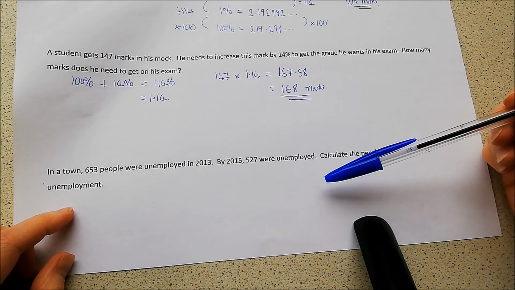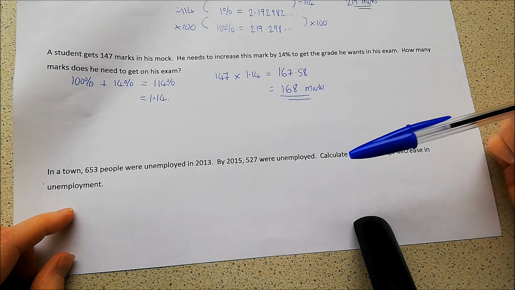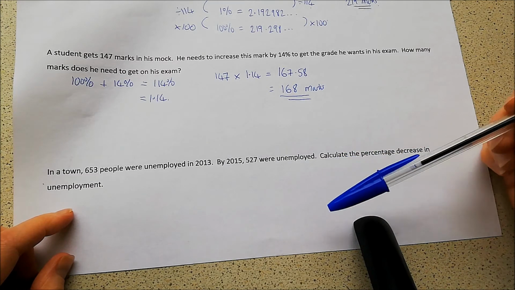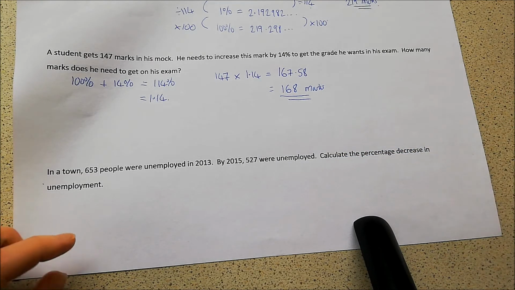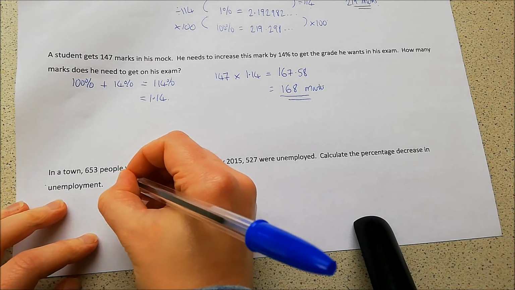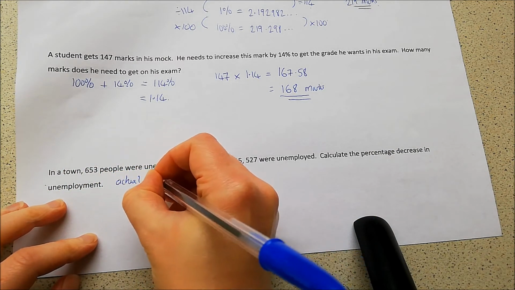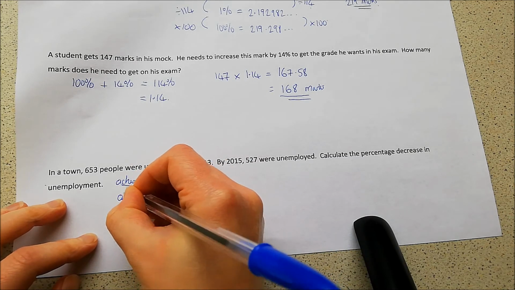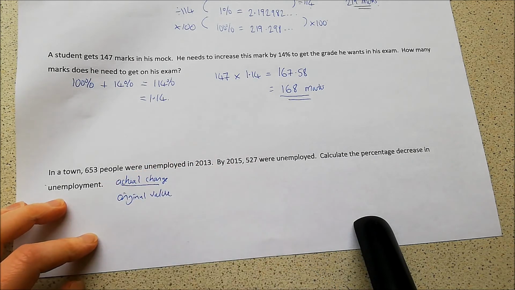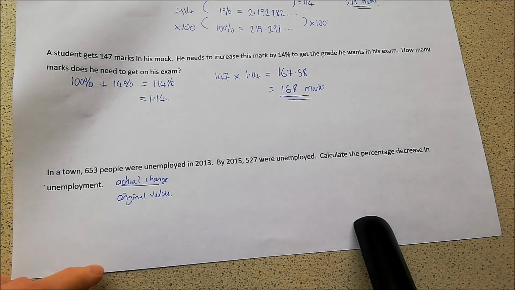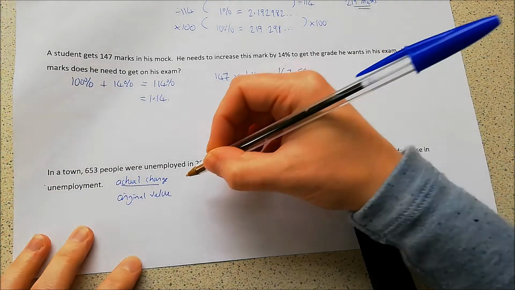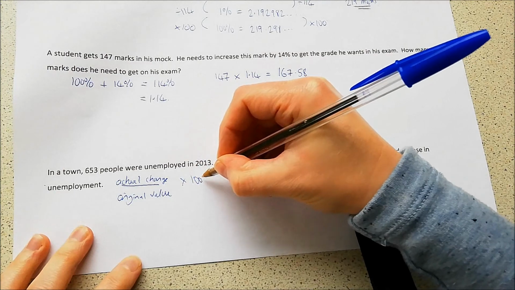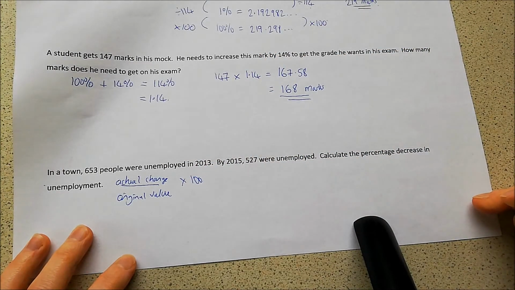So this is a type 6 question. It's a calculate the percentage increase, decrease or change scenario. So we're going to be using actual change over original value expressed as a percentage. So either expressed as a percentage by scaling up the fraction or by timesing 100 if it's a calculator thing.